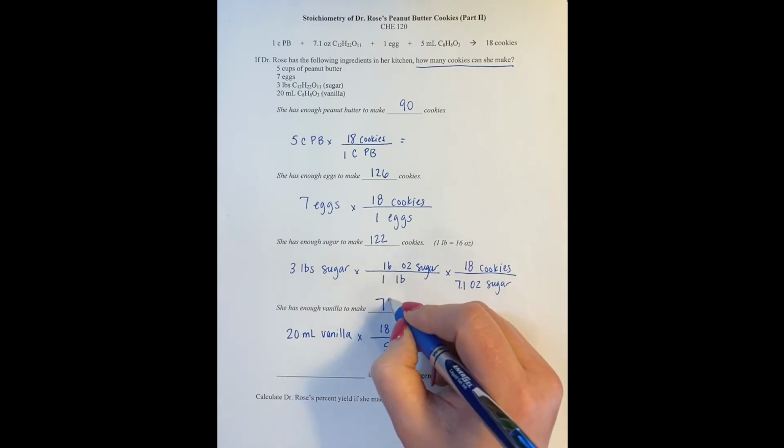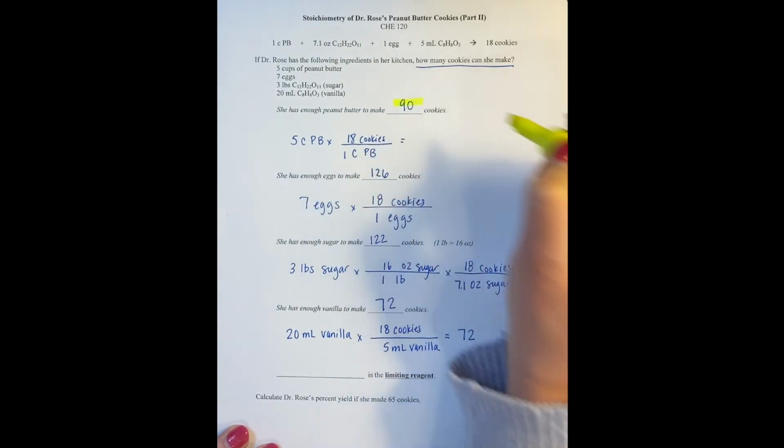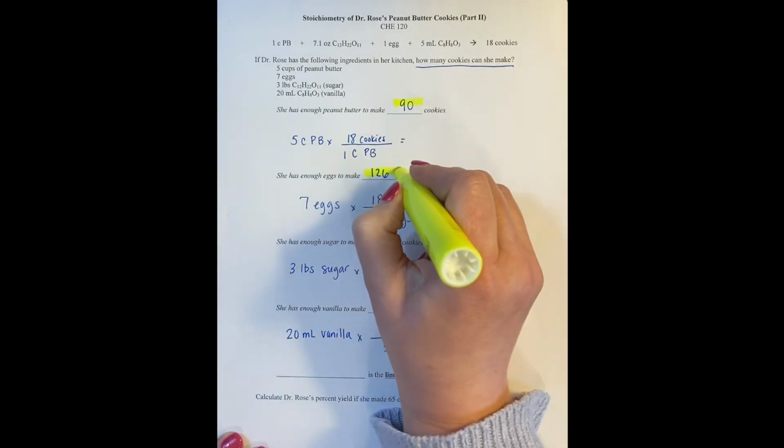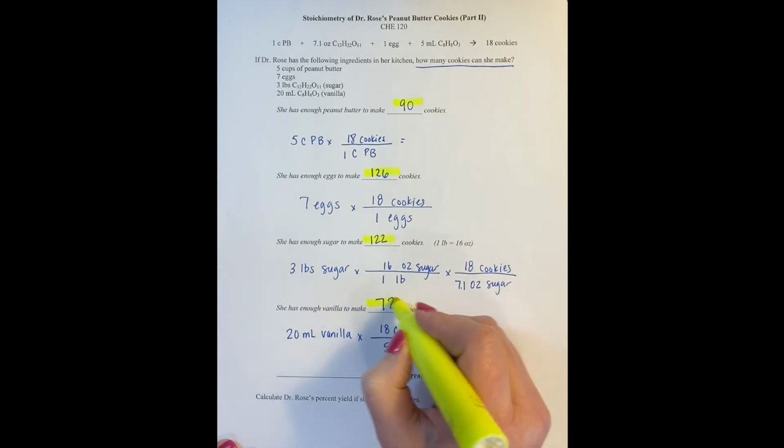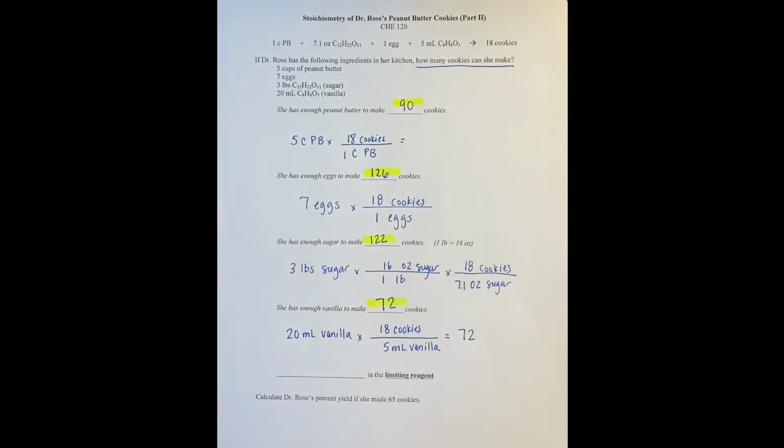So now what I need to do is look at all of the information that I've just calculated. I have enough peanut butter to make 90 cookies. I have enough eggs to make 126 cookies. I have enough sugar for 122 cookies and enough vanilla for 72 cookies. So these are the amounts that I'm going to be comparing. Each of these amounts represents the maximum amount of product that I can make based on my starting material.